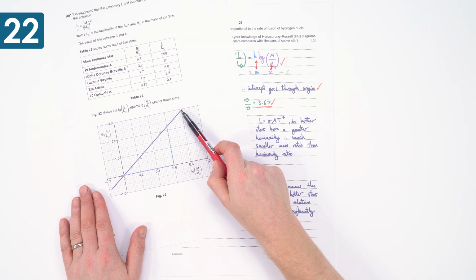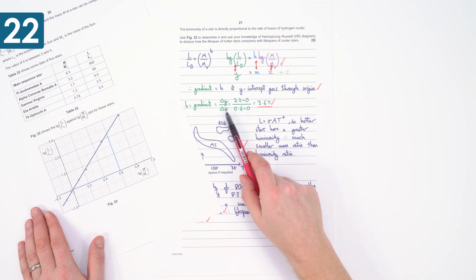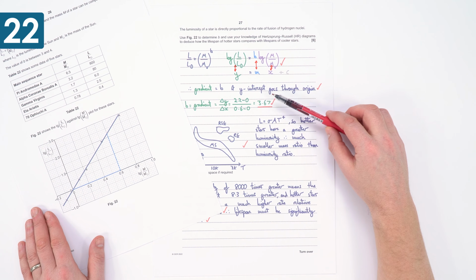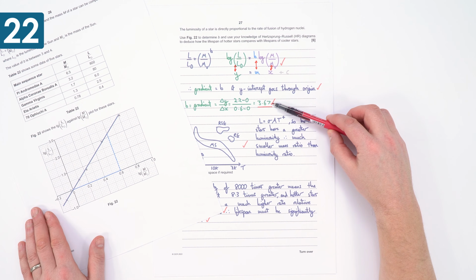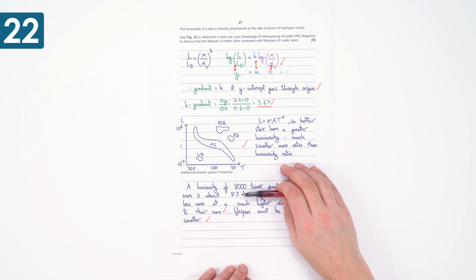So I just drew in my line of best fit, I drew a large triangle, I then calculated it very clearly, and the value for b is about 3.67. So this value can be used later in your explanation.